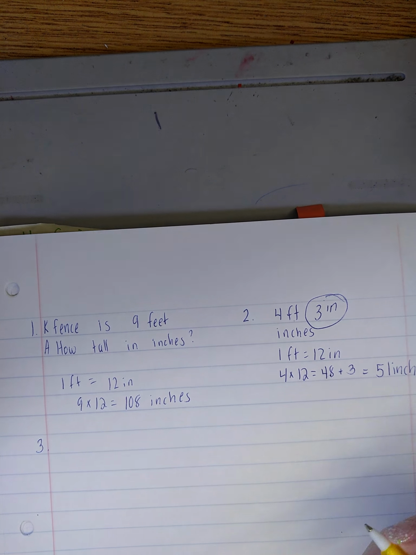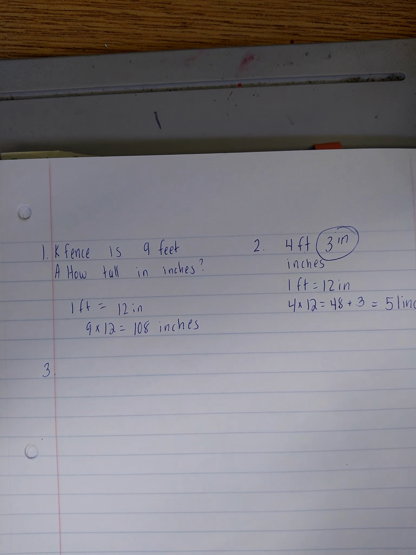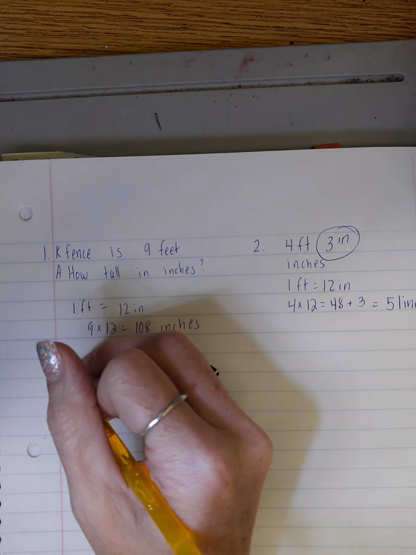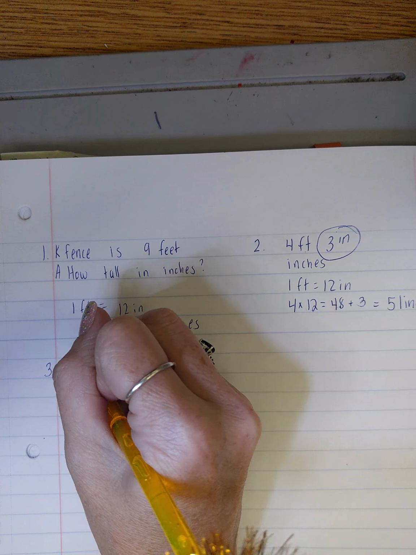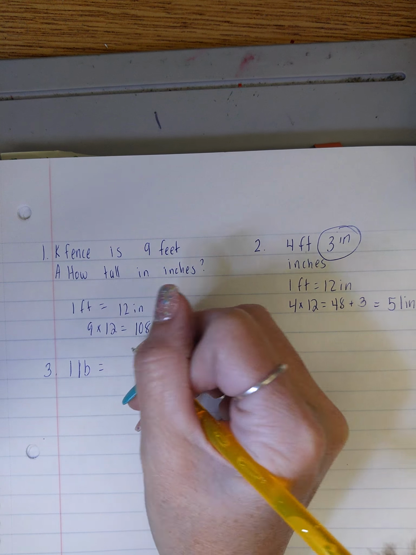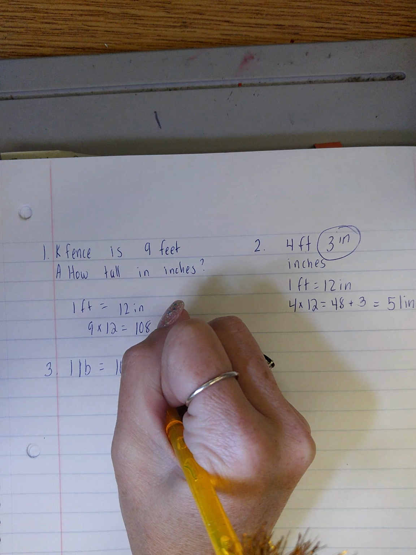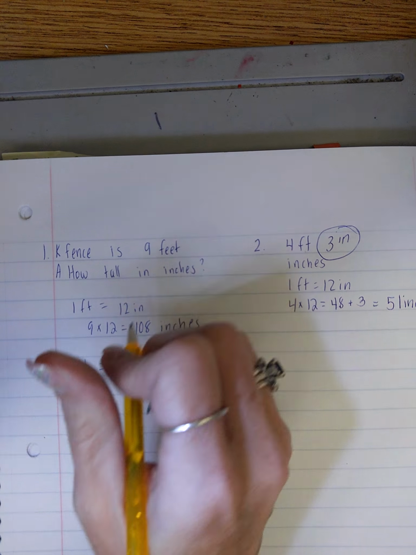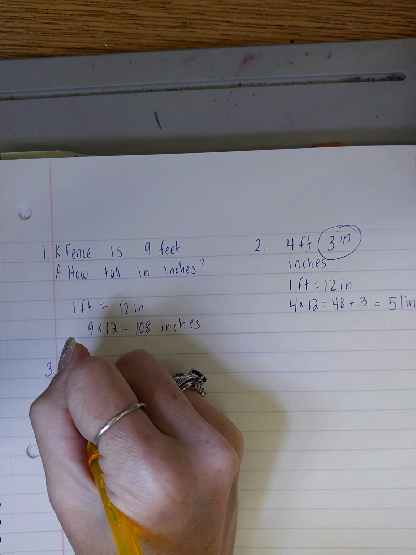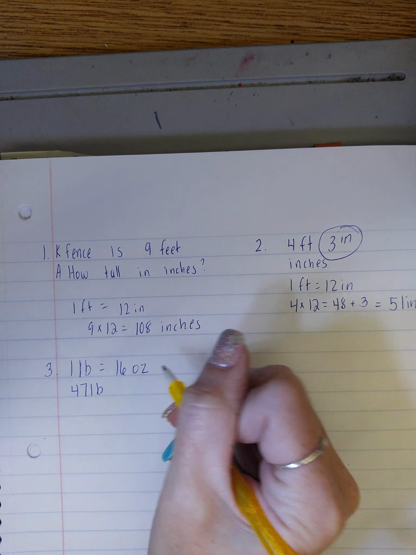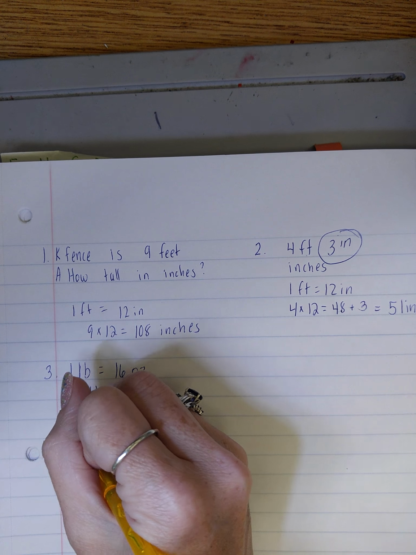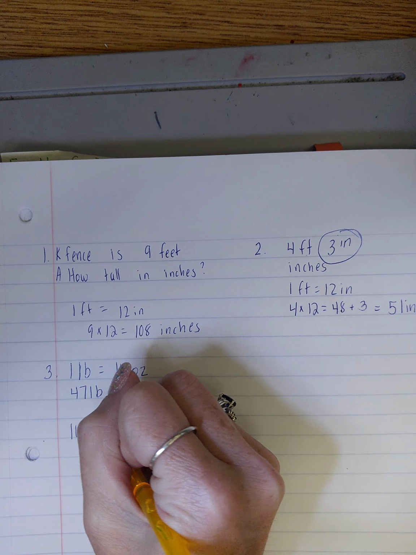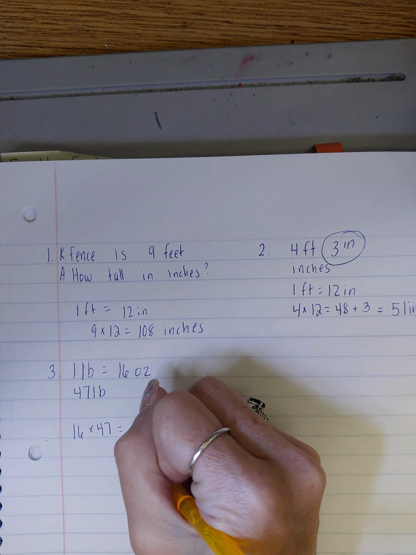Number 3. For number 3, we are converting pounds to ounces. So for every 1 pound, that's 1 lb, it equals 16 oz. My dog weighs 47 pounds. How big is she in ounces? So I'm going to take 16 times 47, and this is actually harder than what the kids had to do.